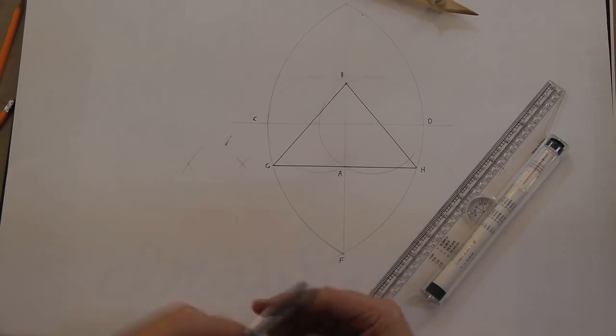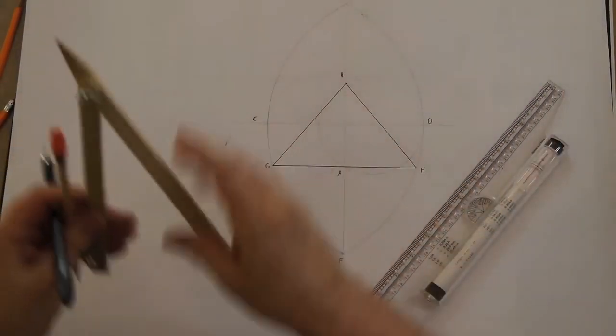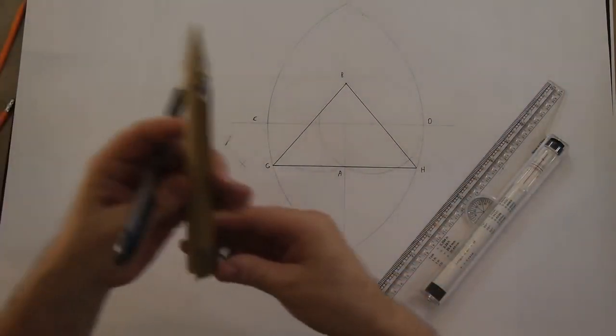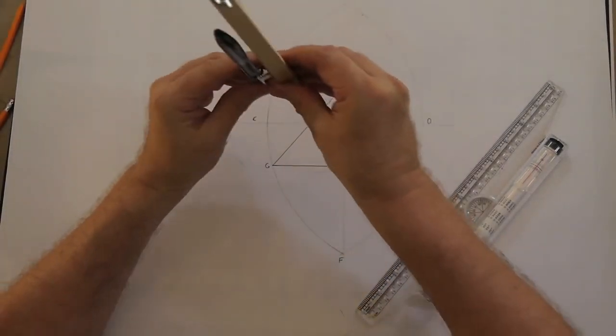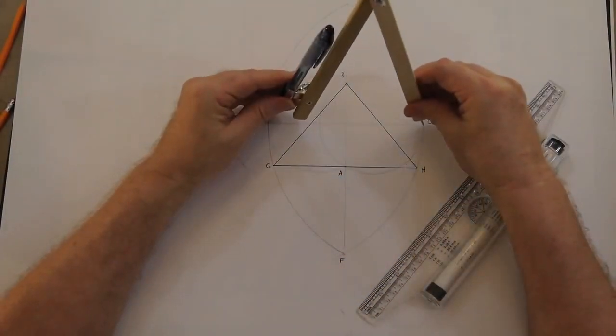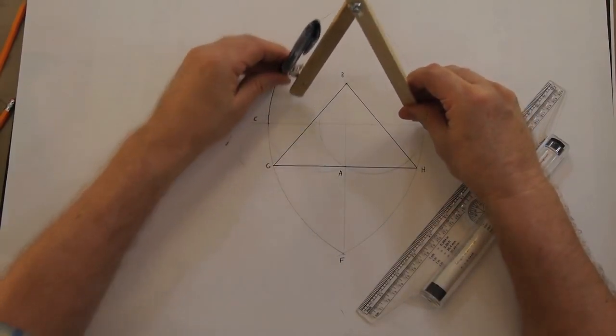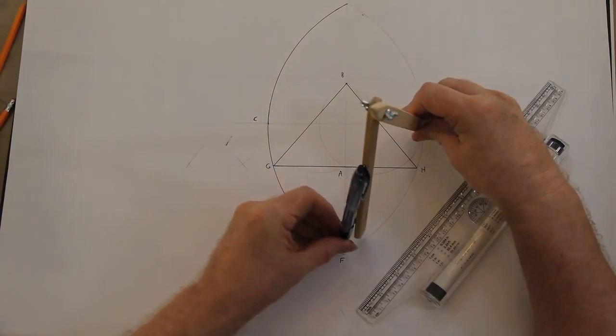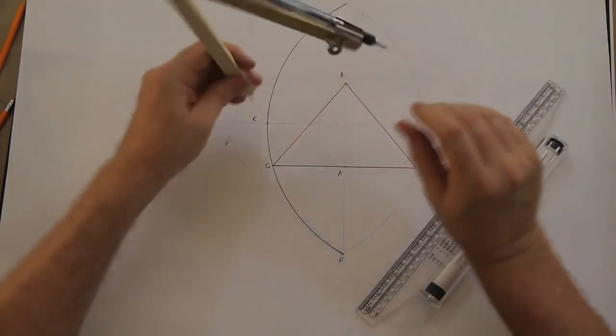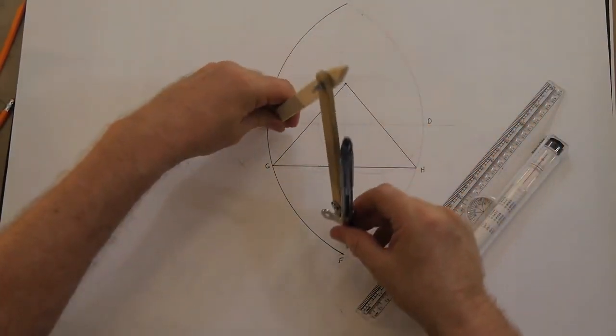Now, I think I'm going to fancy this up a little bit because, like I said, it's an interesting diagram in itself. So I'm going to just ink this in like this.